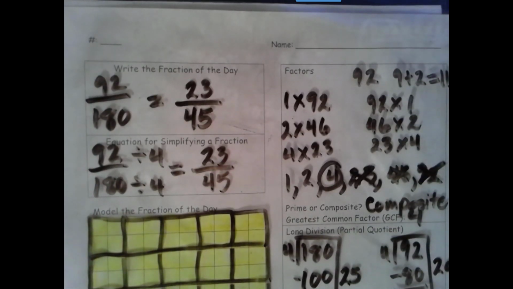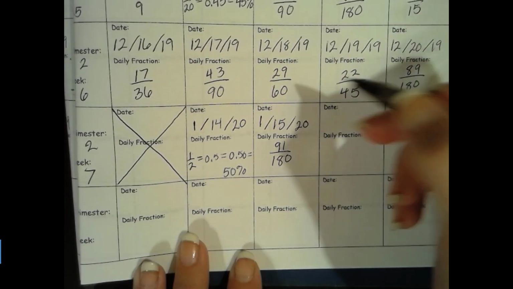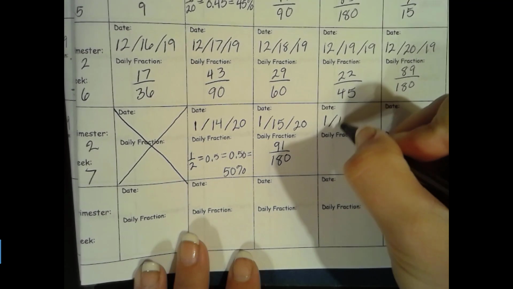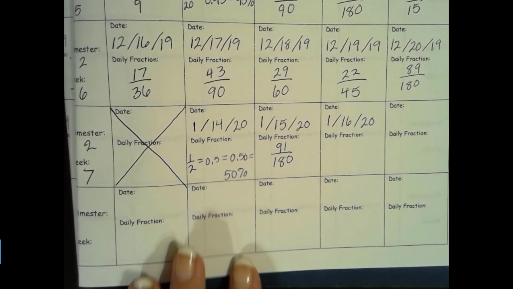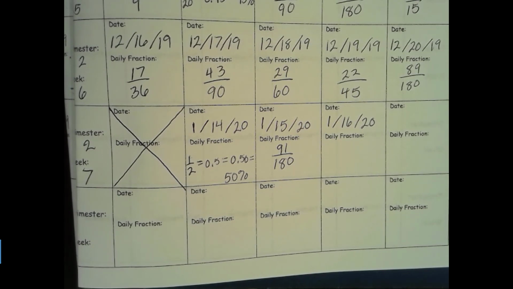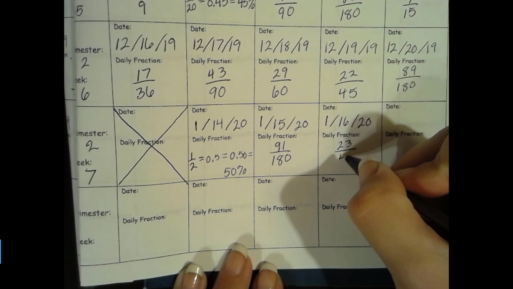All right, let's go ahead and fill in our data collection page. Okay, trimester 2, week 7. Today is 1/16/2020. And our fraction for today is 23/45.